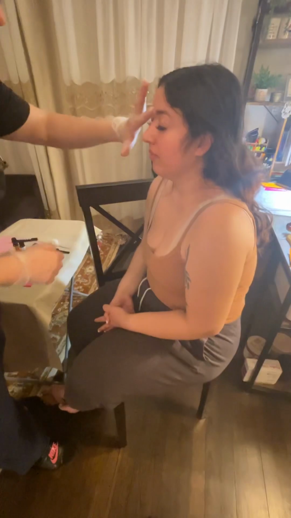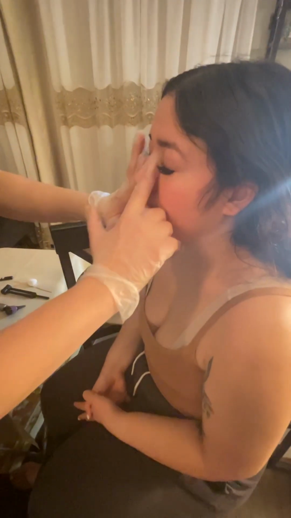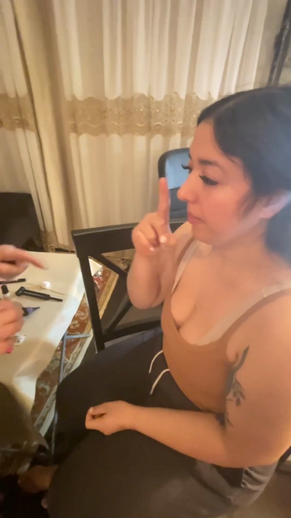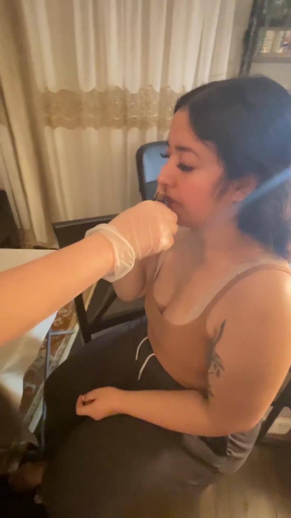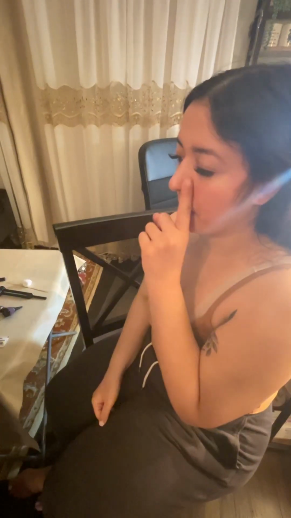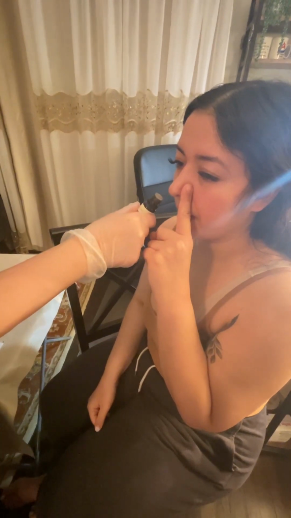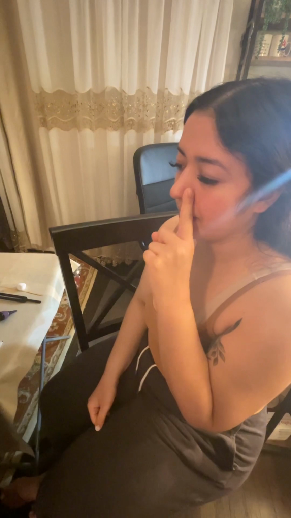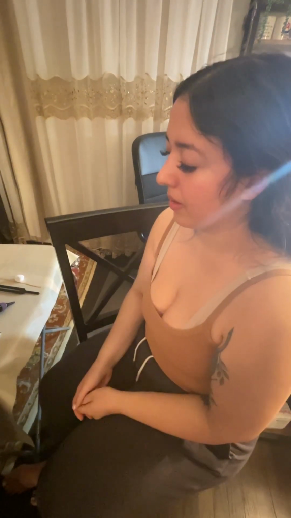I'm going to palpate your bridge. I want you to close one side. Okay. Breathe. Close the other side. Breathe. Okay. You're going to close one side again. What do you smell? Chocolate. Good job. Close the other side. Okay. What do you smell? Orange. Okay, very good.